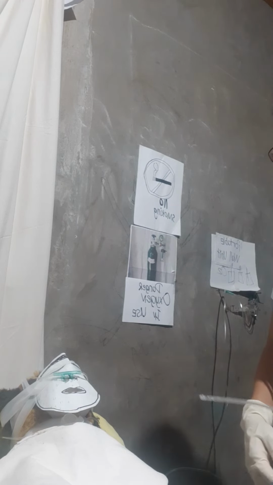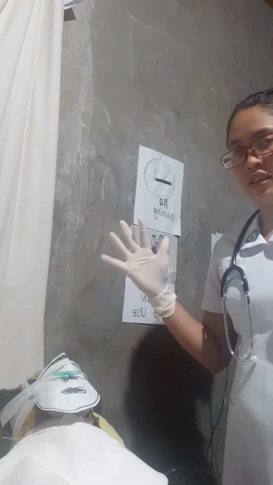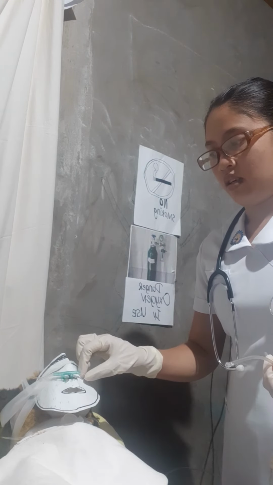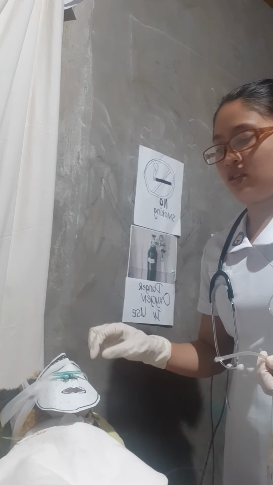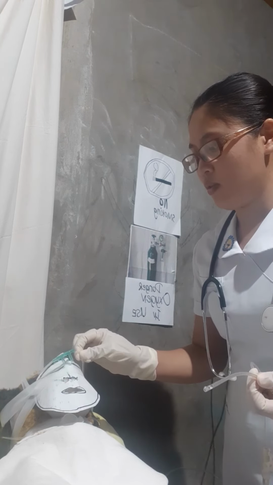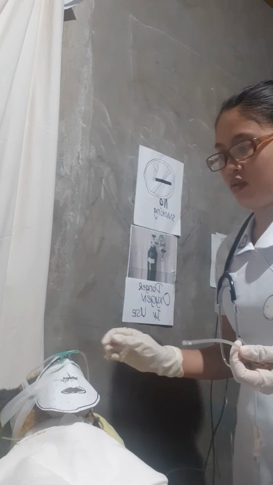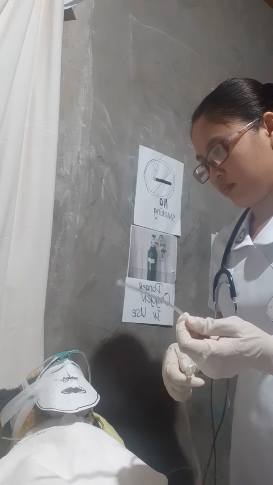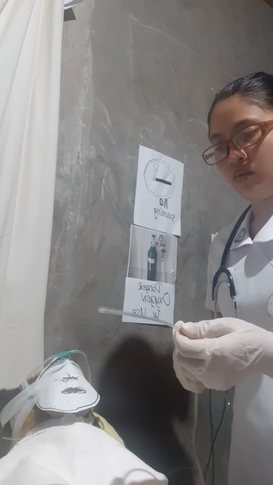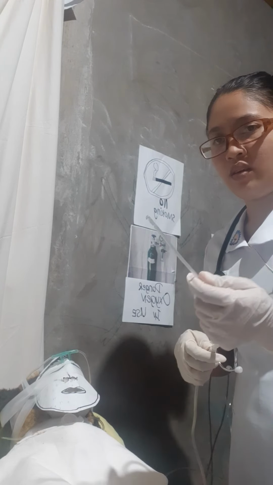Next, using the non-dominant hand, remove the oxygen device. Excuse me, sir, I will just remove this one so that we can begin the suctioning. And then hold the catheter between the forefinger and the thumb.